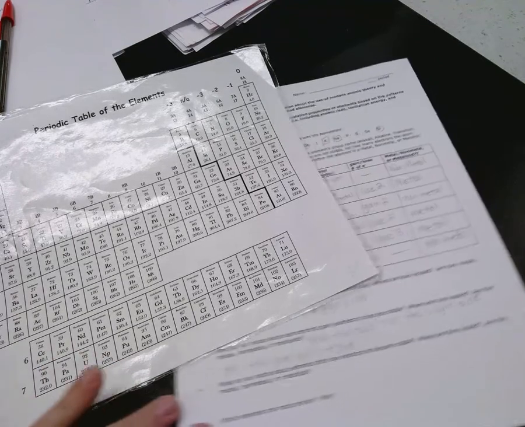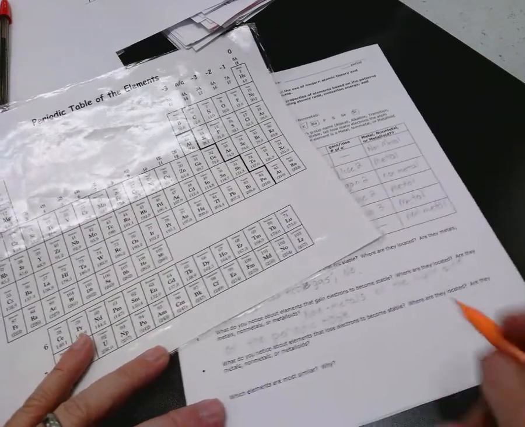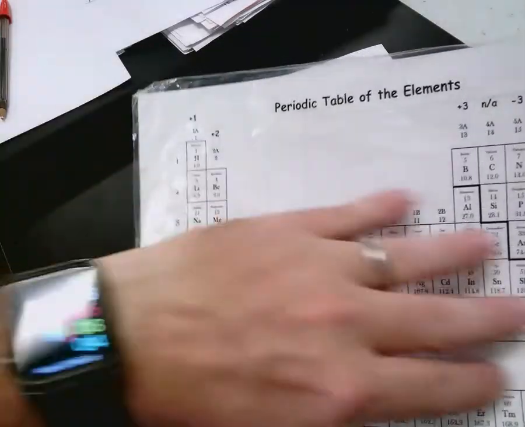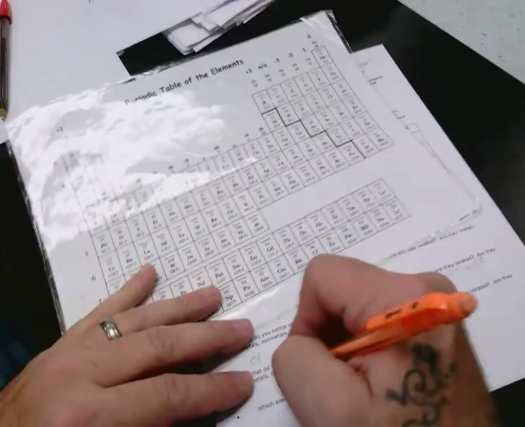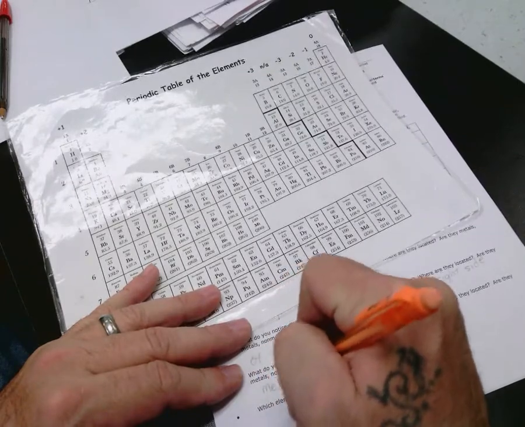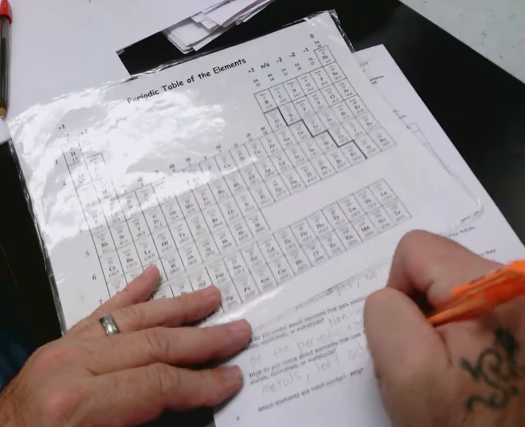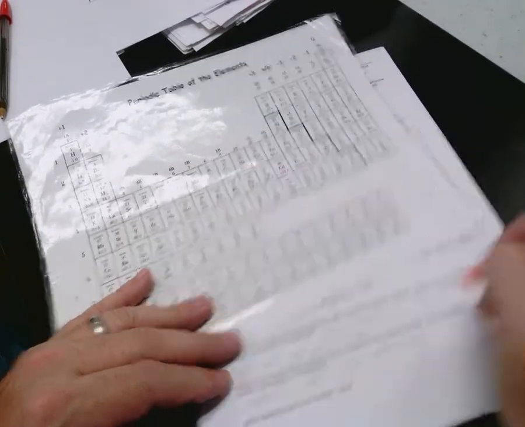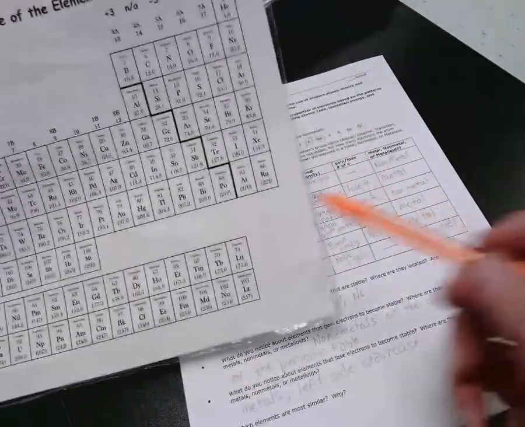What do you notice about elements that lose electrons to become stable? Okay, elements that lose electrons to become stable. So things that lose electrons are basically all metals, like +3, +2, +1. All these things have positive oxidation numbers. So it's metals. They're on the left side of the staircase. By the way, if I haven't called it that, the zigzag, the staircase, whatever you want to call it, to the left, everything metal, to the right, everything non-metal, right?